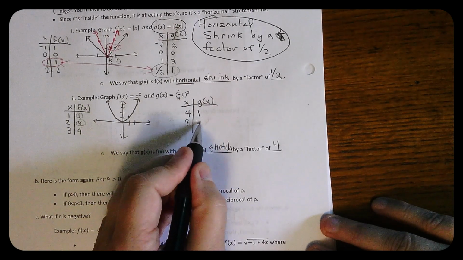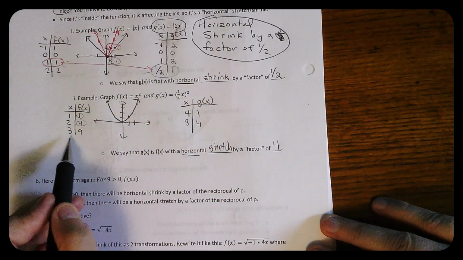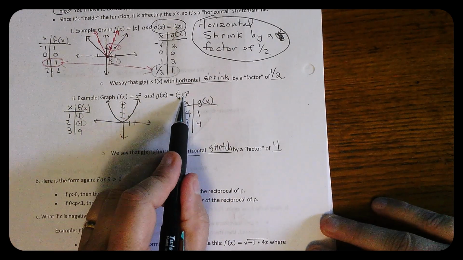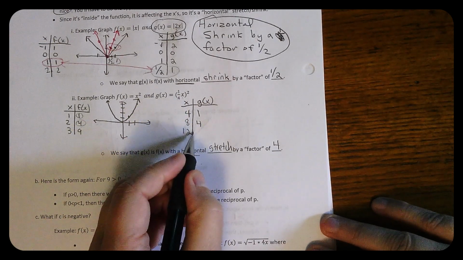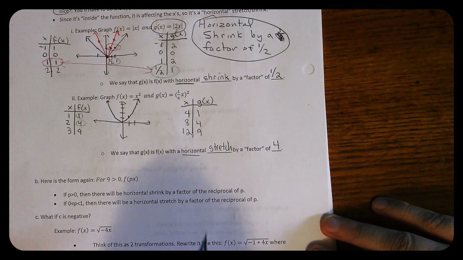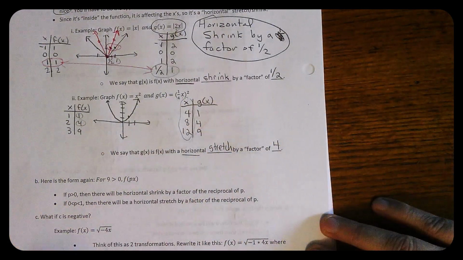2 squared is 4. All right, one more. If I need a 3 in here, so I can get 9, what's it going to take? Well, that would be 12. 12 times 1/4 is 3. 3 squared is 9. So see how that 1/4 is actually making the x's get bigger.